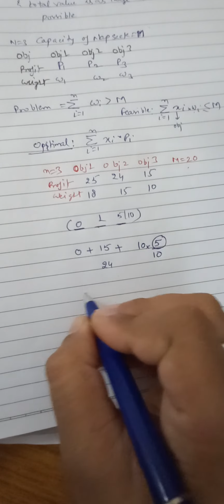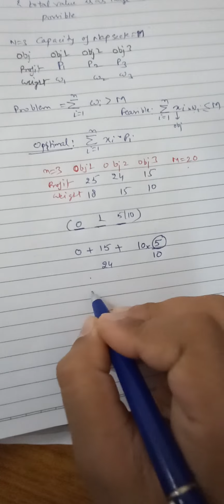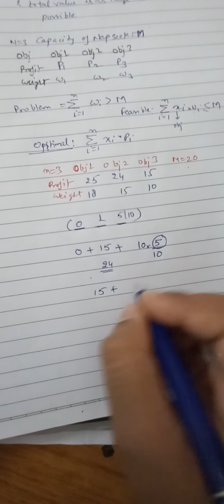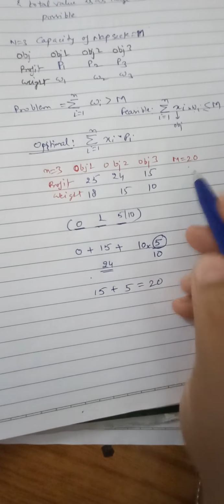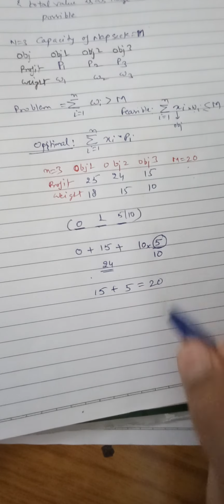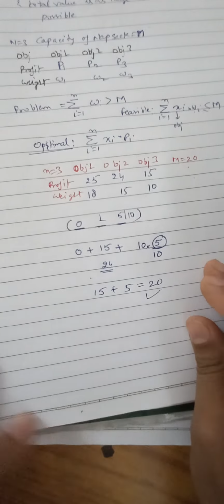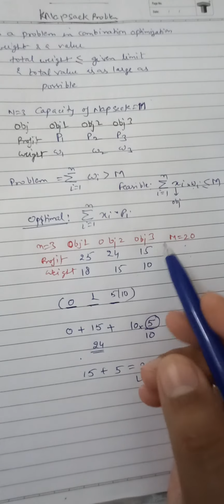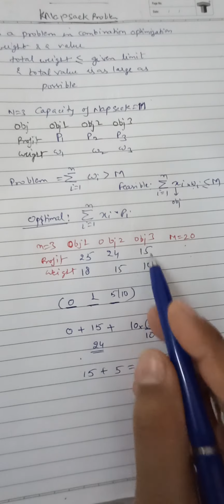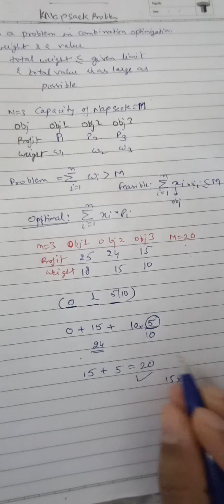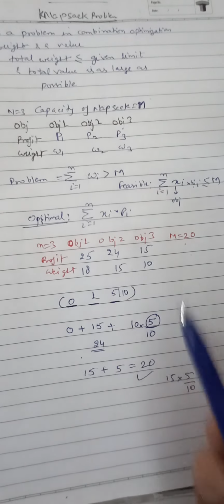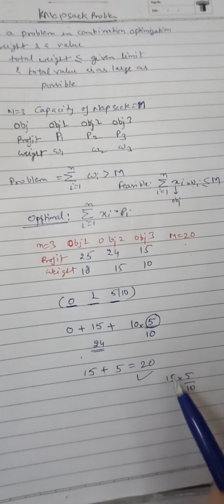So this is the weight, 15 plus 5, total 20, which is equal to the capacity. In that way we can find the solution, both the weight and the profit. In a similar way as we calculated weight, we can calculate the profit of the third object: 15 into 5 by 10, which is 7.5.